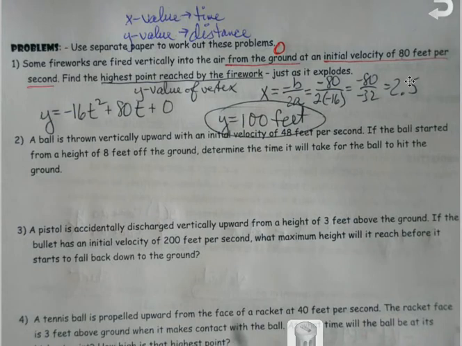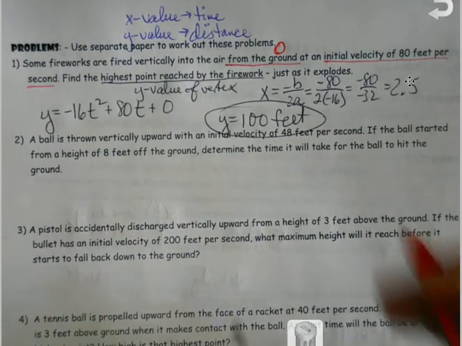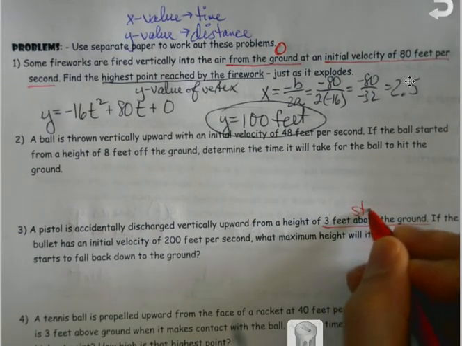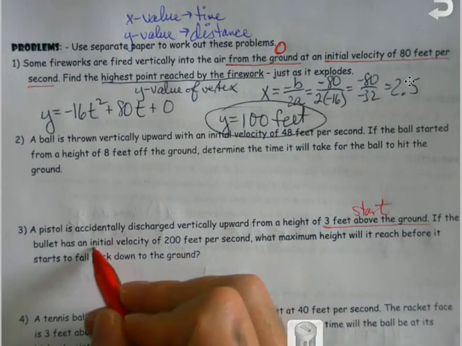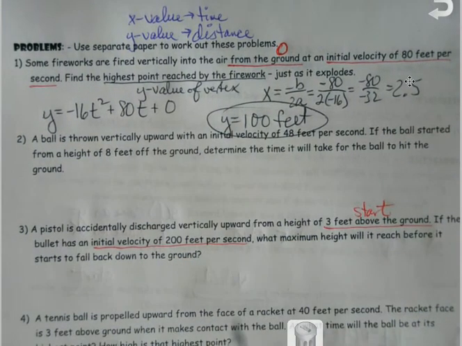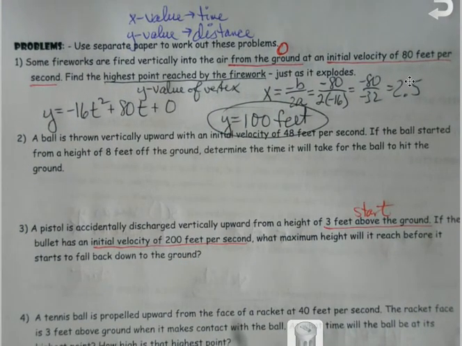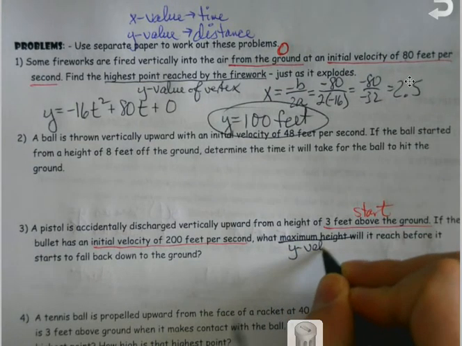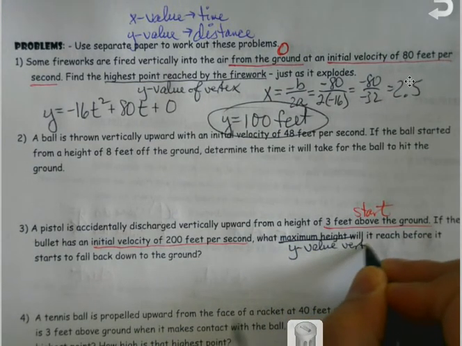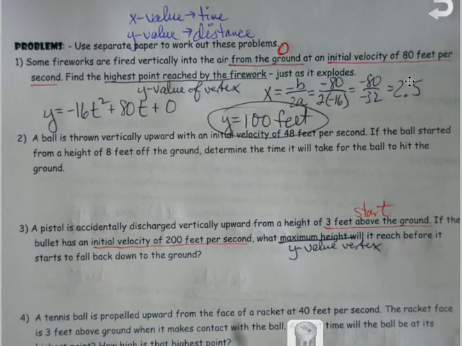Same idea as we hit 3. A pistol gets accidentally discharged vertically upward from a height of 3 feet above the ground. That's where I'm starting. If the bullet has an initial velocity of 200 feet per second, what's the maximum height it will reach? The y value of the vertex before it starts to fall back to the ground.